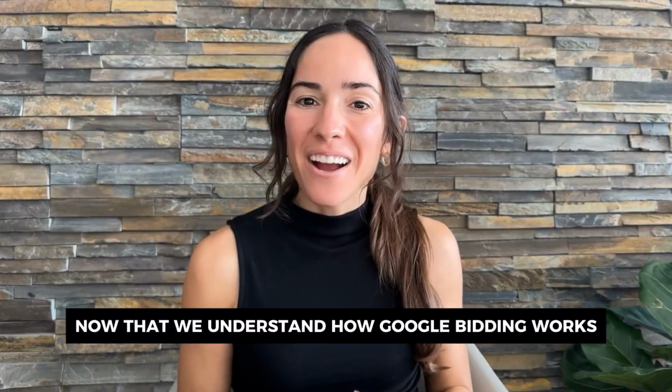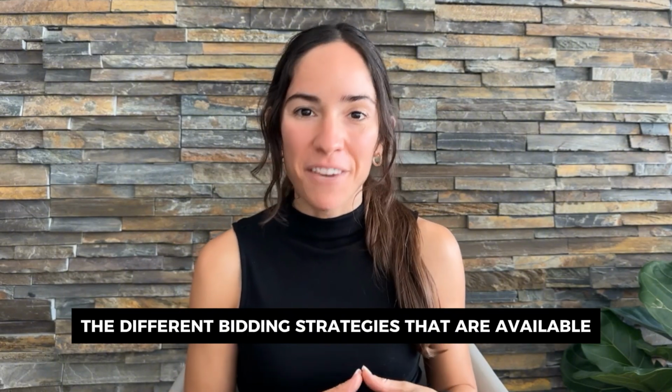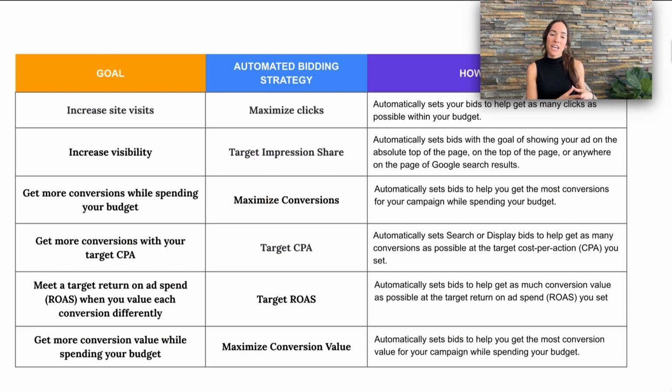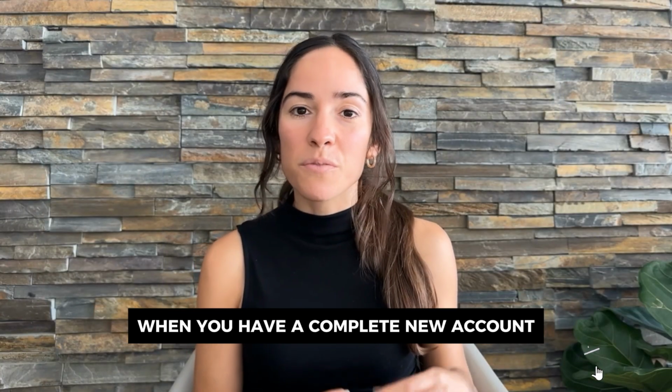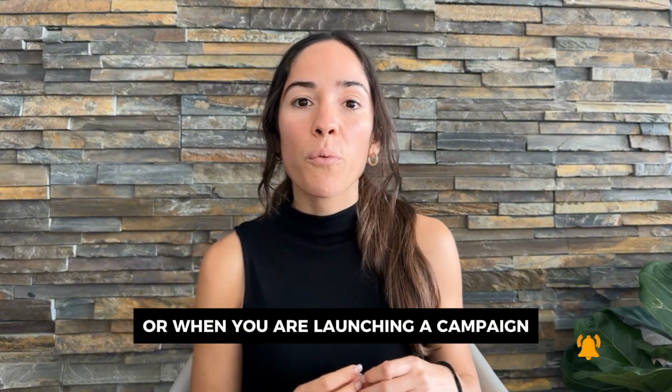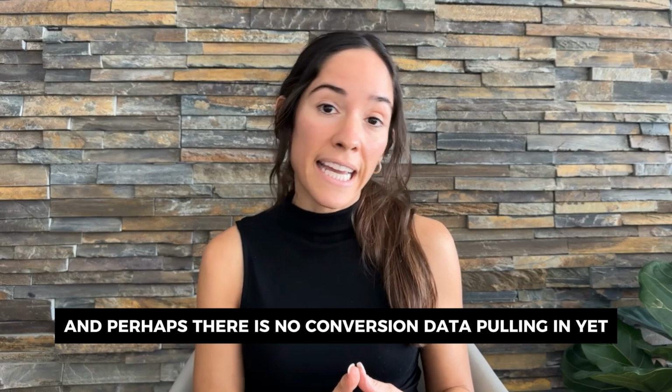But now that we understand how Google bidding works, let's jump to talk about the different bid strategies that are available. If your goal is to increase site traffic, then utilizing maximize clicks can be a good bid strategy. Basically, when using max clicks bid strategy, you're telling Google, get me as many clicks as possible while spending my full budget. Now, this bid strategy is very common to use when you have a completely new account or when you are launching a campaign and perhaps there is no conversion data pulling in yet.